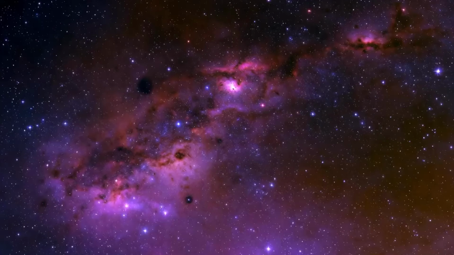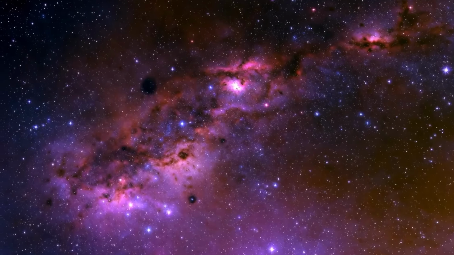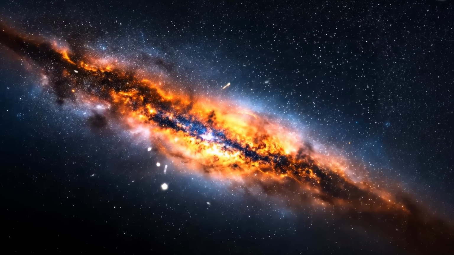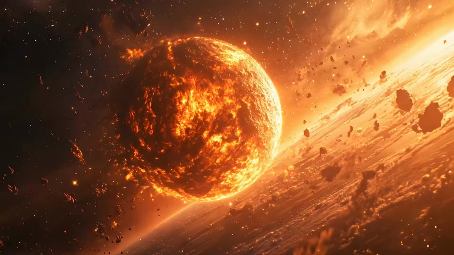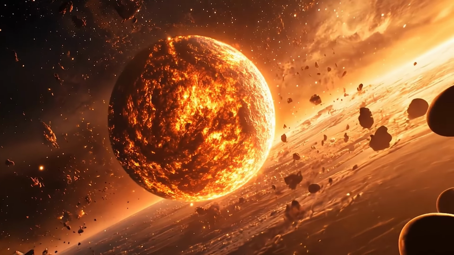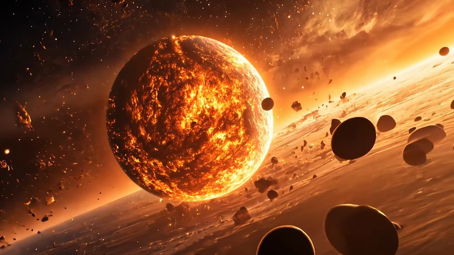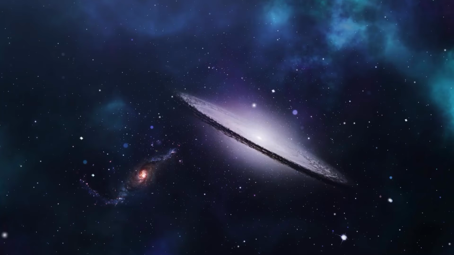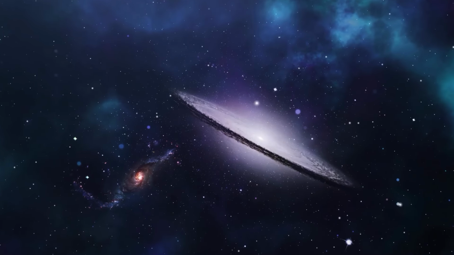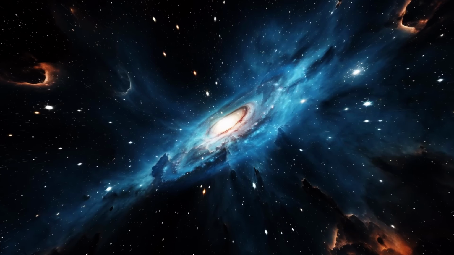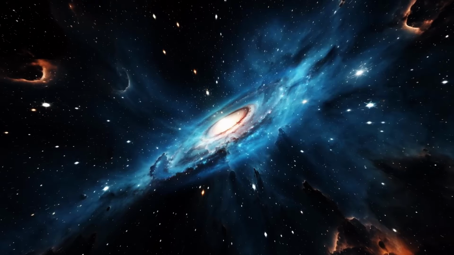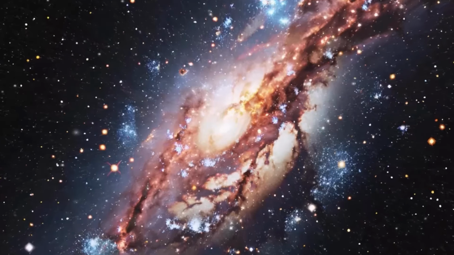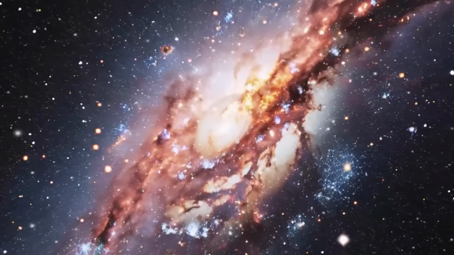These deep fields are not random pretty shots, they're statistical tools. By counting how many galaxies show up at each brightness and redshift, astronomers can work out how common galaxies were at different times, how fast they grew, and how quickly they were forming stars. Webb pushes this census out to redshifts around 10 to 14, much farther than Hubble could reliably reach, which means we now see the galaxy population in an era that used to be almost dark to us.